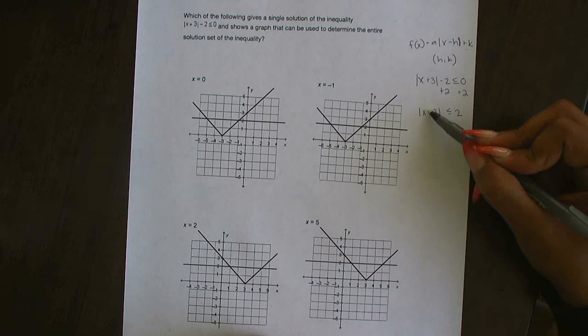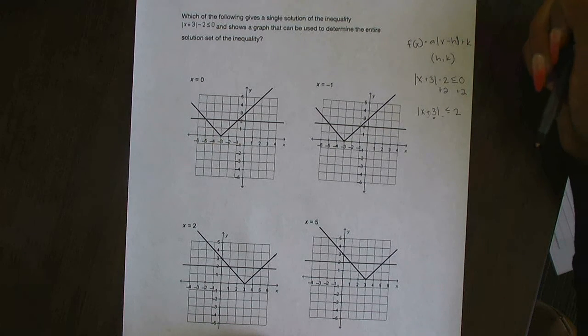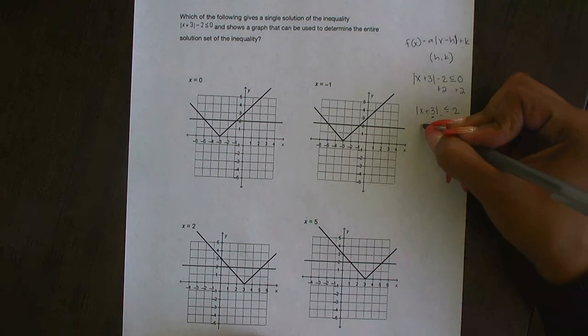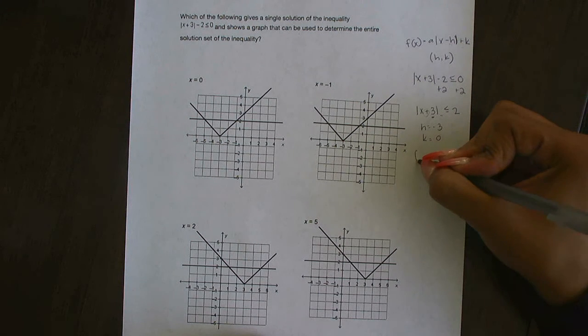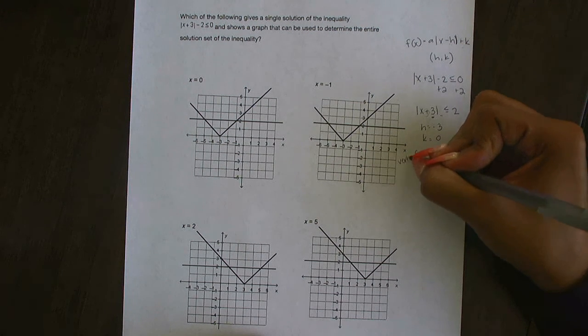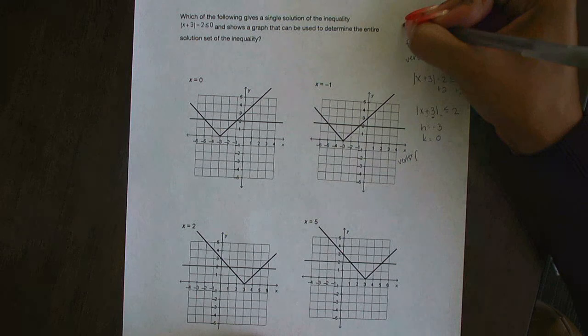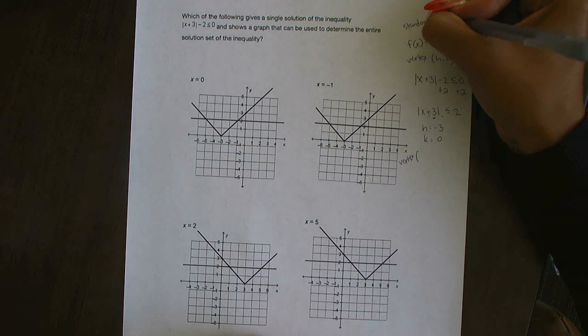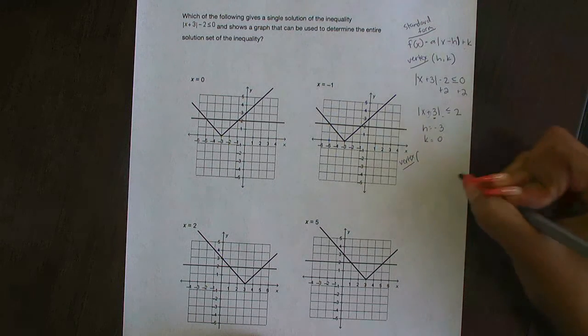If I were to stick in negative 3 into here, it'd be x minus negative 3, which gives me that plus 3. So therefore, my h value equals negative 3, and my k is equal to 0. So my vertex, in standard form, is going to be negative 3, comma 0.